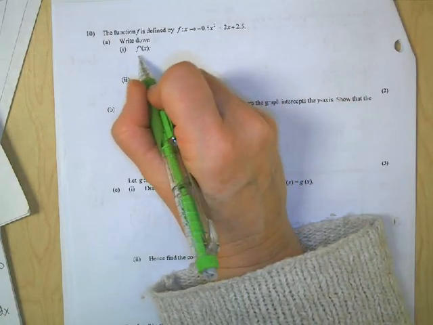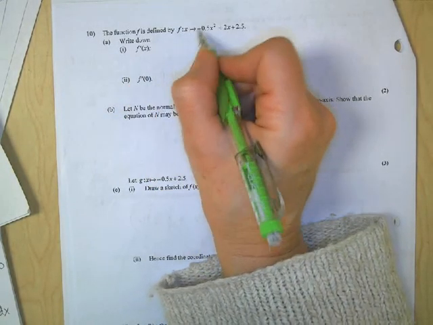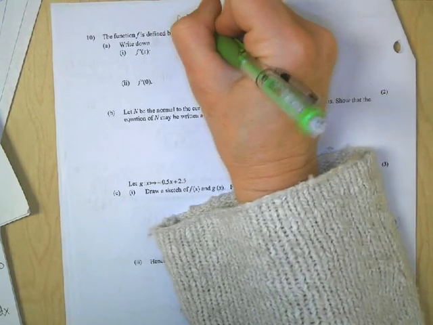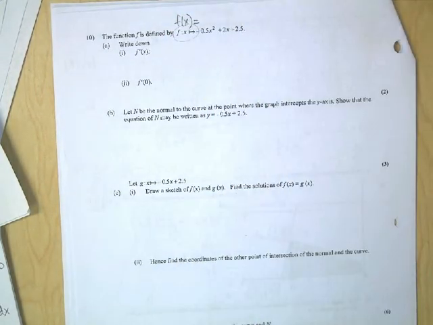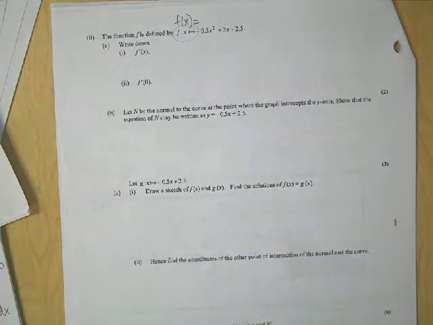So first of all, write down, this is the first derivative of the function. Notice this different notation. This just means f of x equals. Okay, so when in doubt, just guess. You got to figure that out. That must mean f of x equals. It's just another way of writing it.